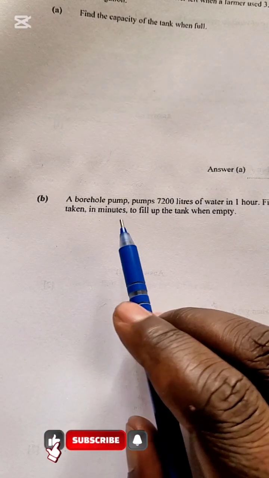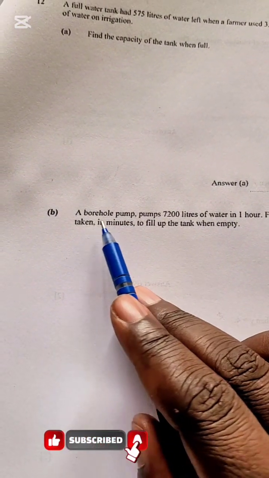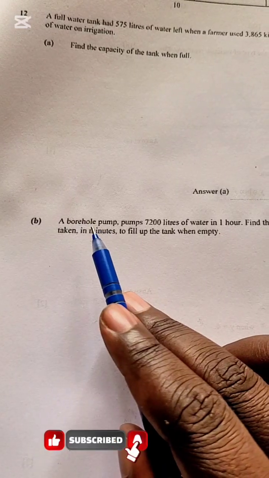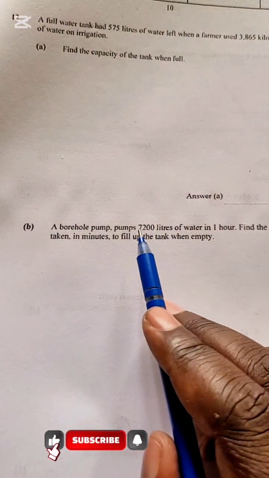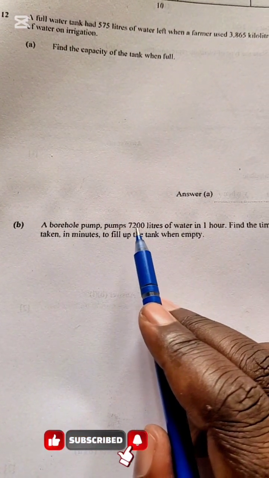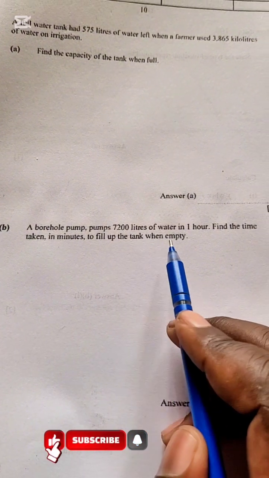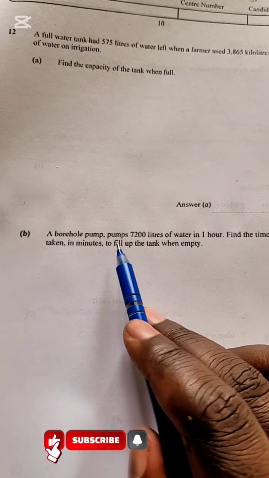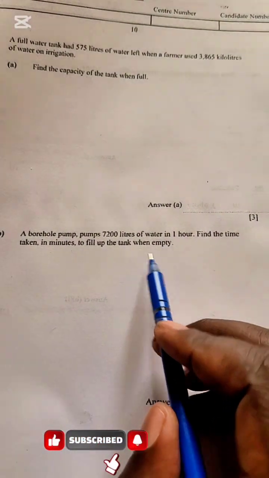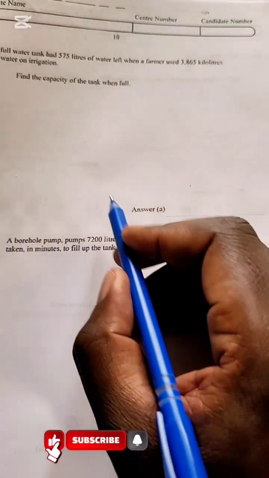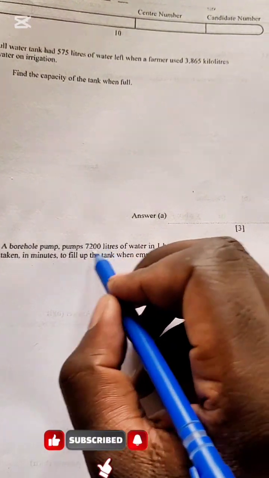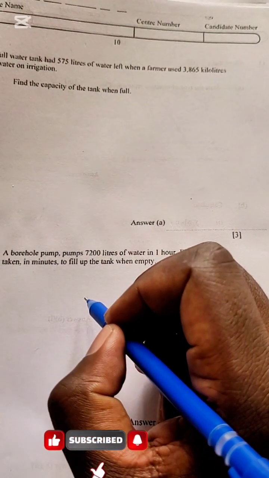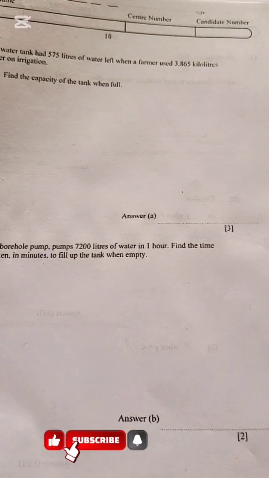Part B: a pump pumps 7,200 liters of water in 1 hour. Find the time taken in minutes to fill up the tank when empty. So the first stage right here is to find the number of minutes the pump pumps 720 liters. Are we together?